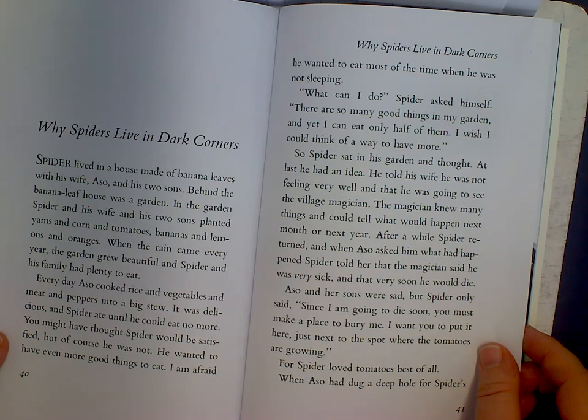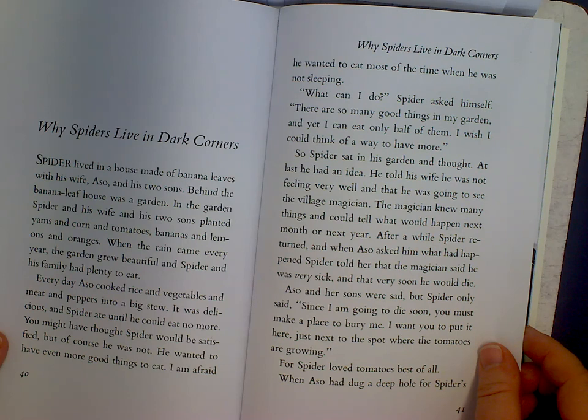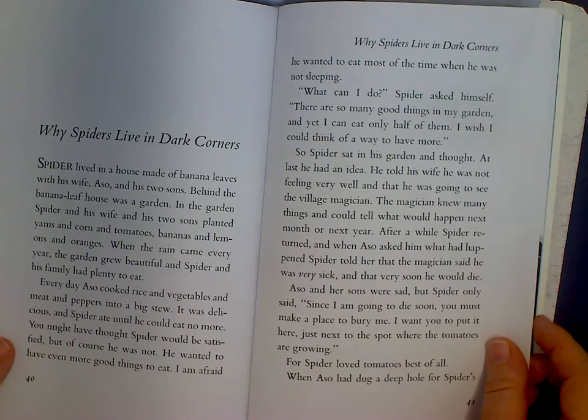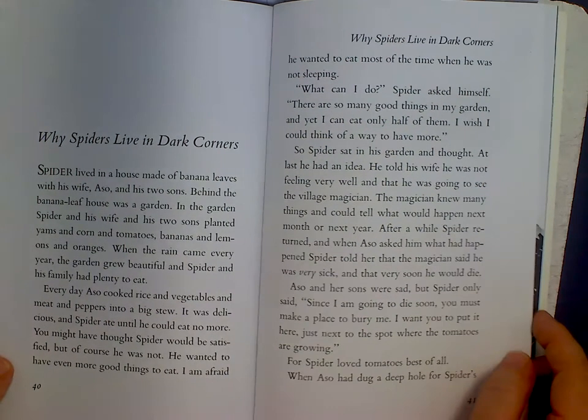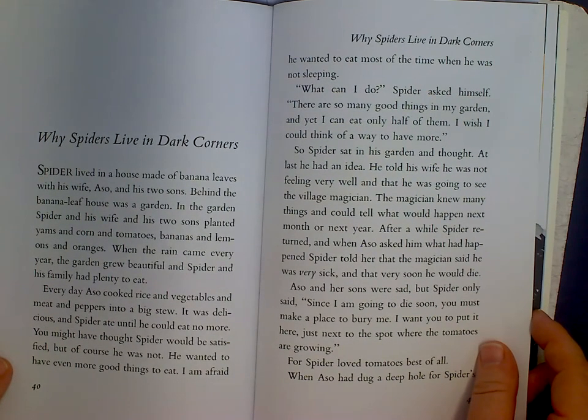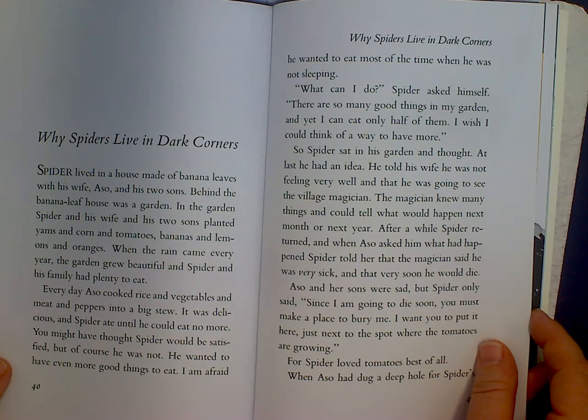Behind the banana leaf house was a garden. In the garden, Spider and his wife and his two sons planted yams and corn and tomatoes and bananas and lemons and oranges. When the rain came every year, the garden grew beautiful and Spider's family had plenty to eat. Every day, Aso cooked rice and vegetables, meat and peppers into a big stew. It was delicious, and Spider ate until he could eat no more.